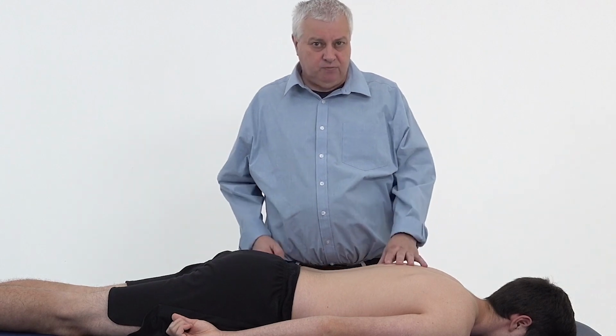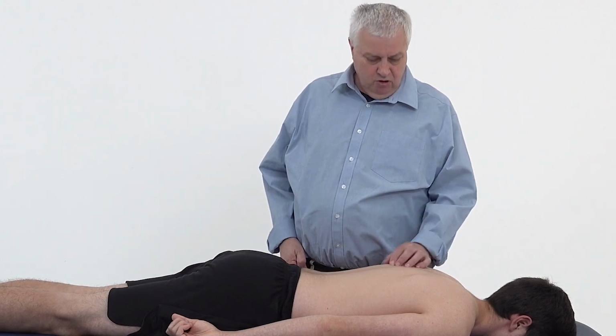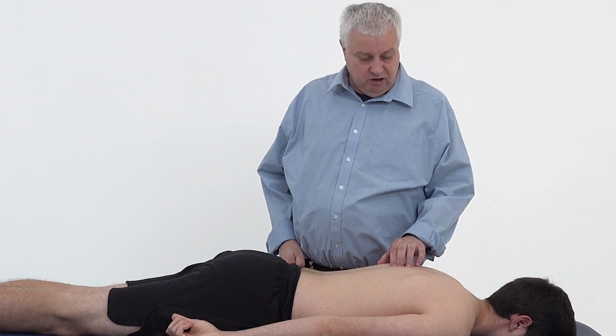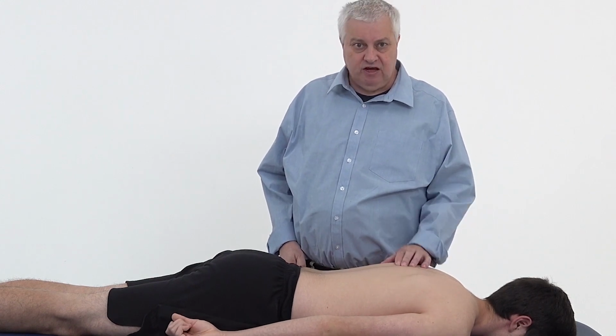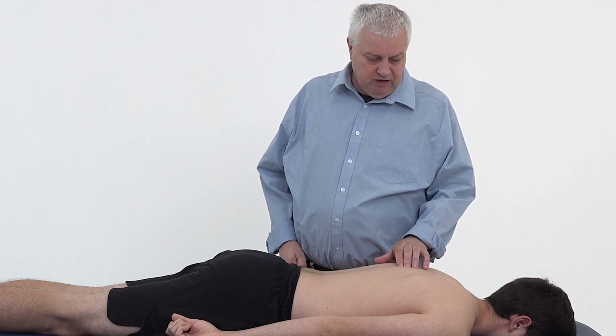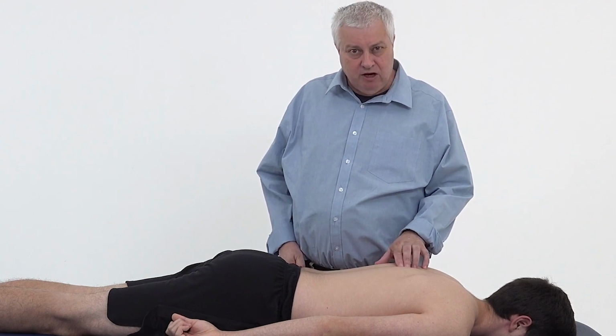So we're just going to have a look now at needling the erector spinae. For needling the erector spinae, obviously the patient is prone. Probably a shorter needle rather than a longer one will be more efficient and safe. One must be careful that we're needling within the laminar groove.